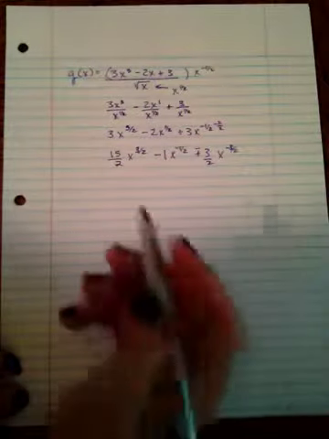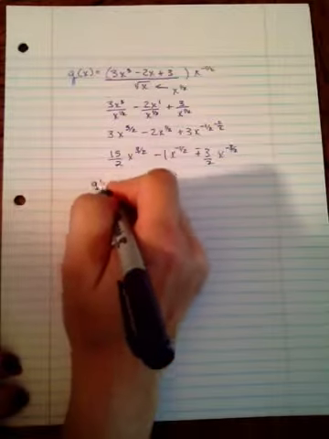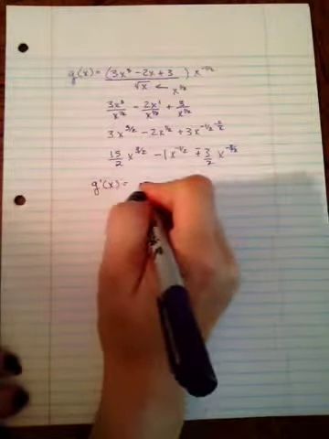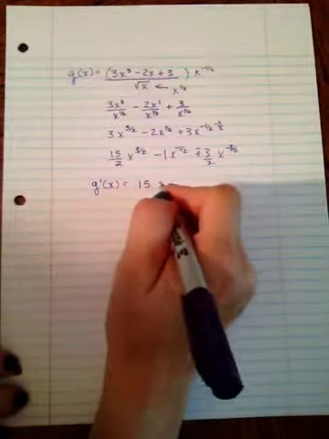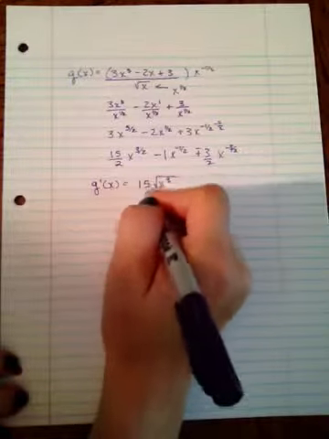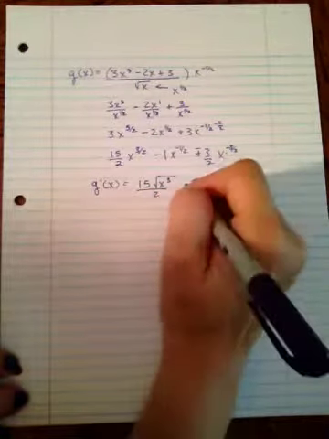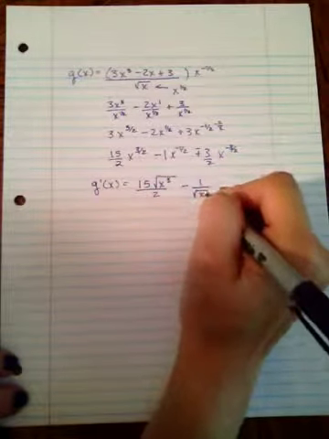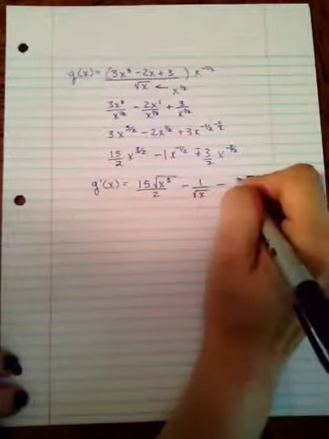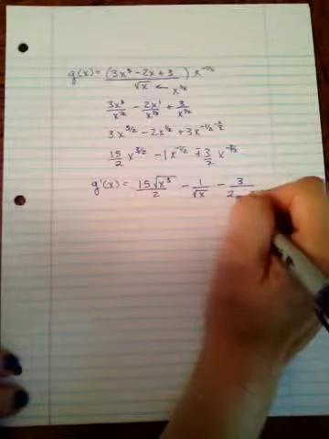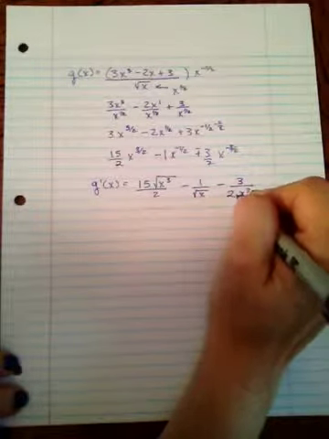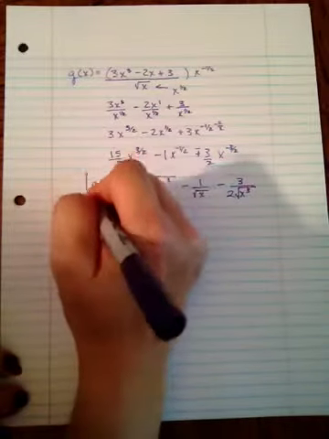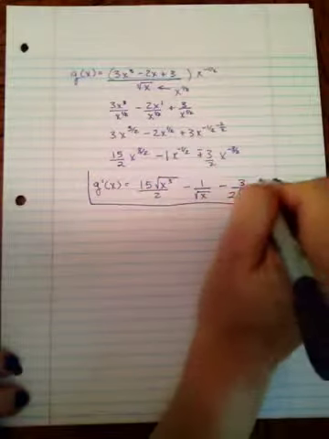Okay, I need to rewrite this. So g prime of x will equal 15 over 2 times x cubed with the square root, minus 1 over the square root of x to the first, minus 3 over 2 times x cubed with the square root. That's a pretty complicated looking derivative.